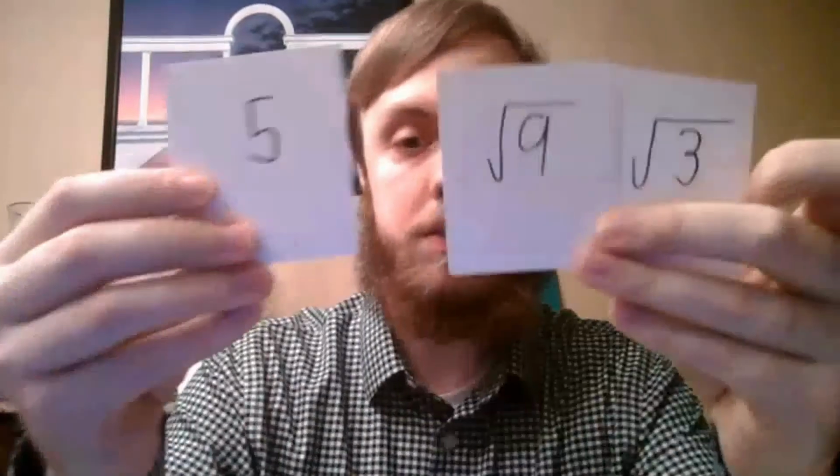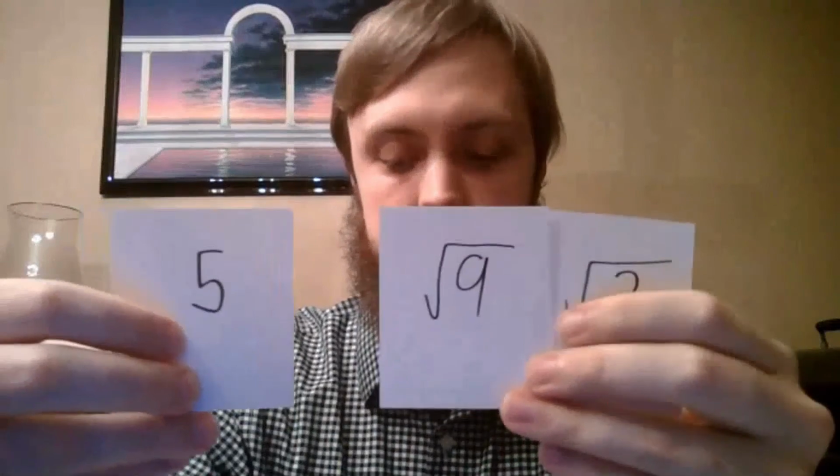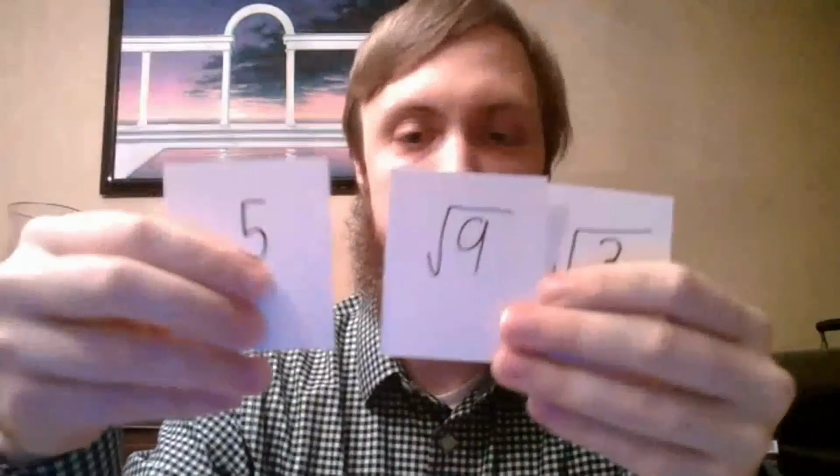So our 5 times the square root of 9 times the square root of 3 is a good step towards rewriting it. Now, the square root of 9 is an improper radical, which we would just simplify as 3. So we'd say it's 5 times 3 times the square root of 3, or our 15 square root of 3.